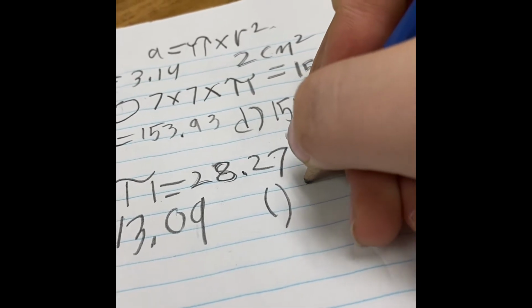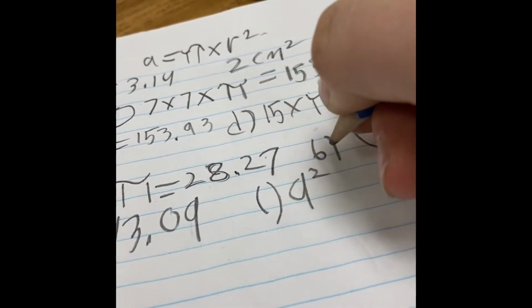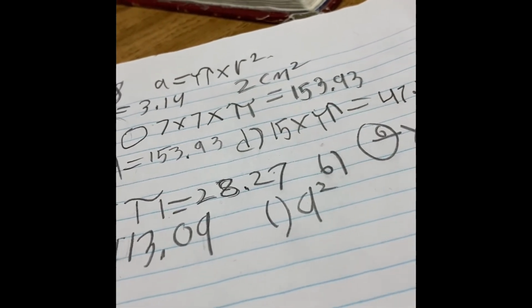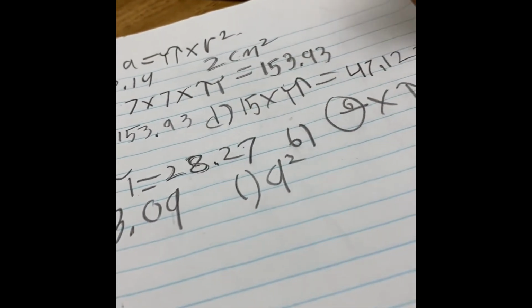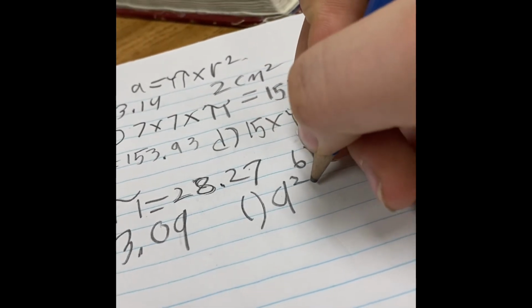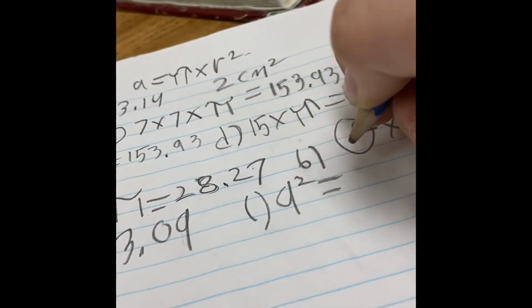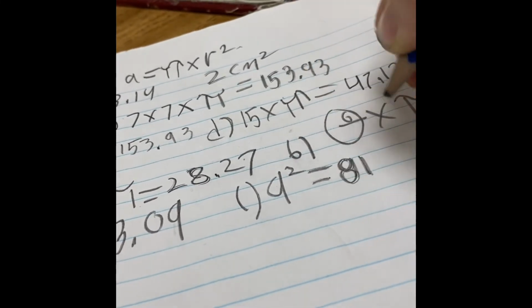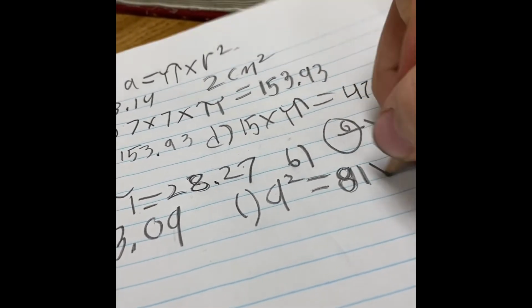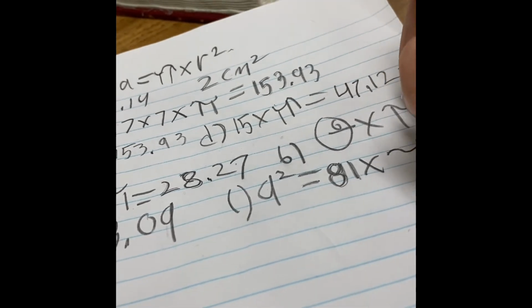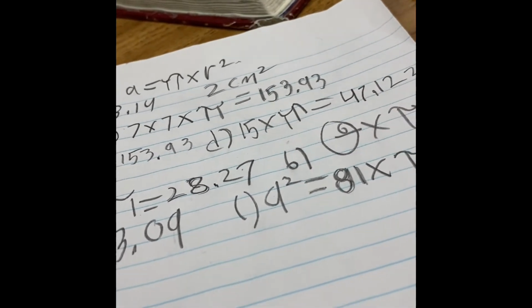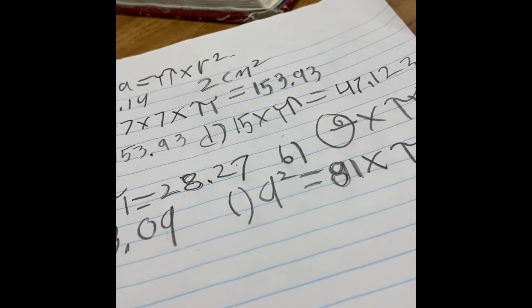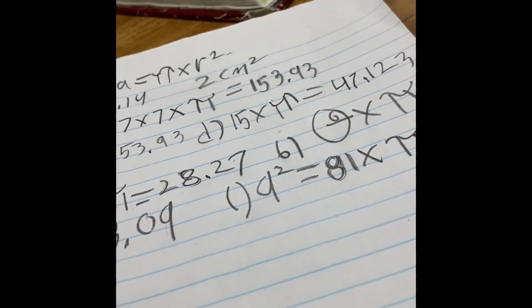So it's 9 squared. Yeah. So that's 81. Good job. Equals 81. Mm-hmm. Then times pi. 81 times pi.